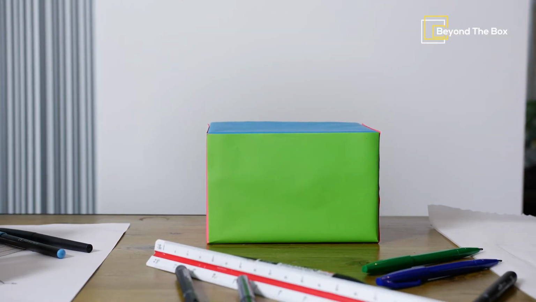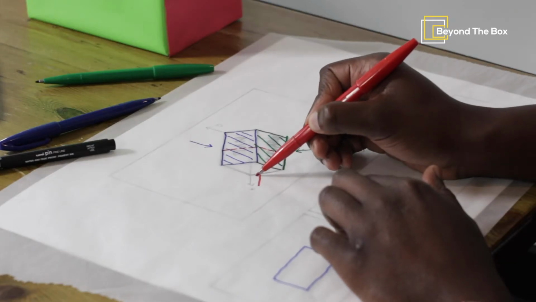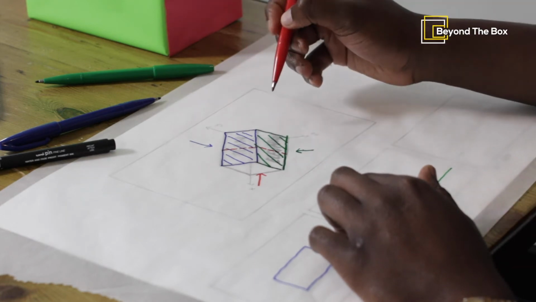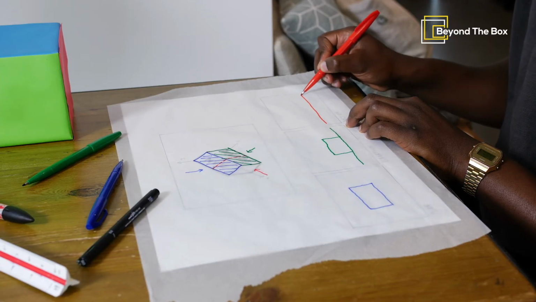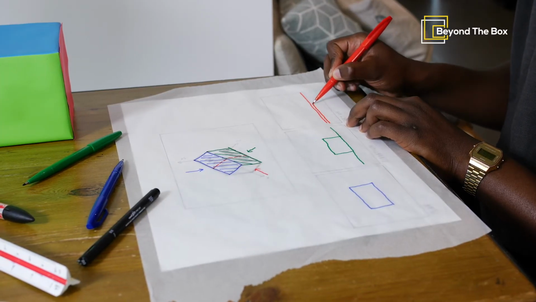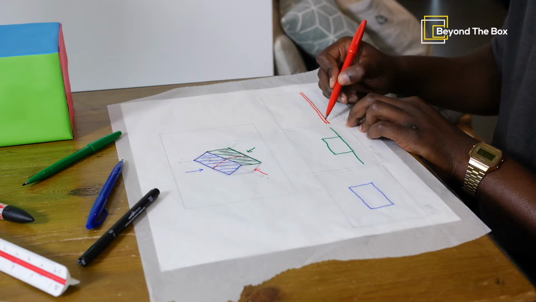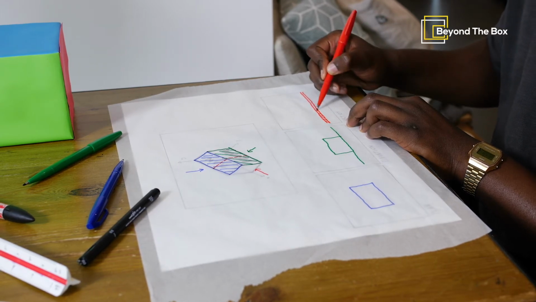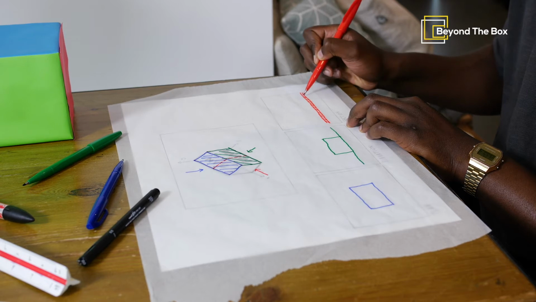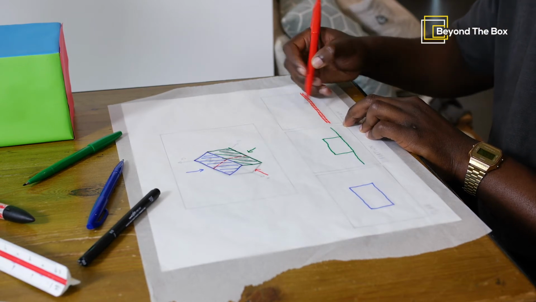Now the section is where it gets a little bit more tricky, because with our section we're cutting right the way through, and the aim is to see inside of our box. First of all, we need to remember that we're cutting through everything, so we're actually chopping through the table, so we need to see the thickness of the table this time. And our box.